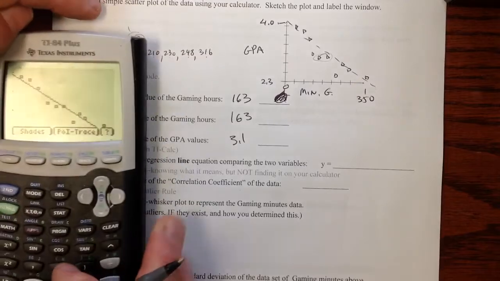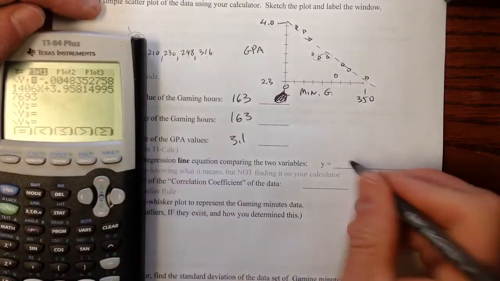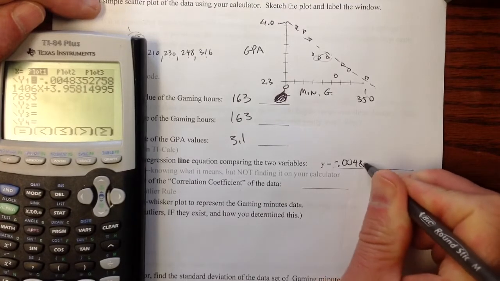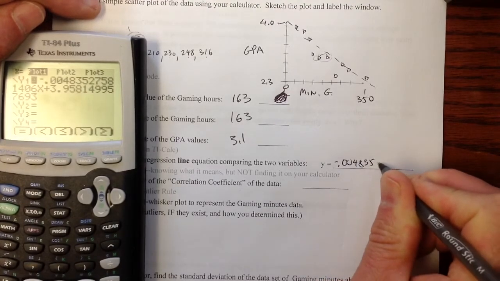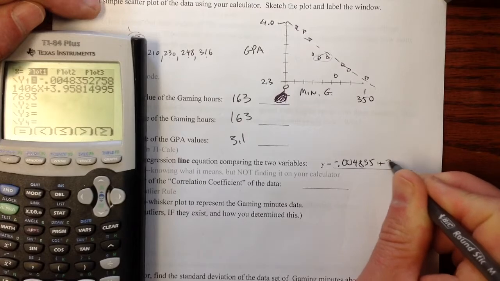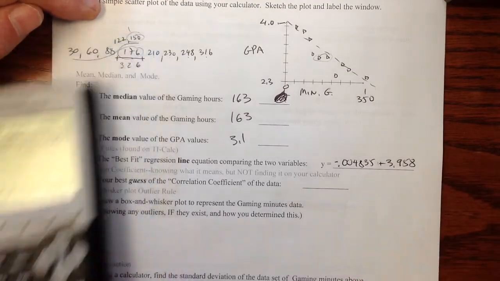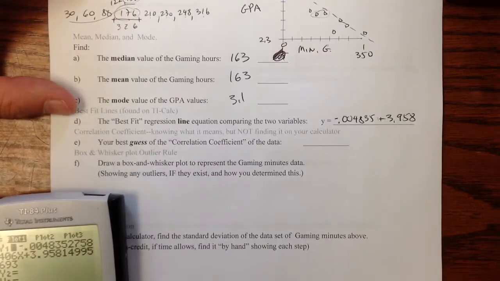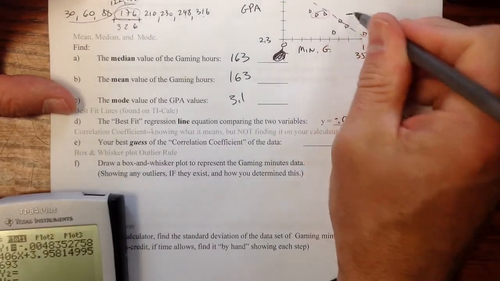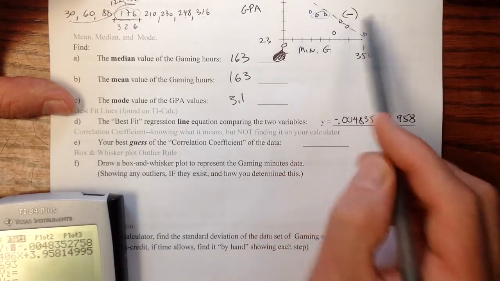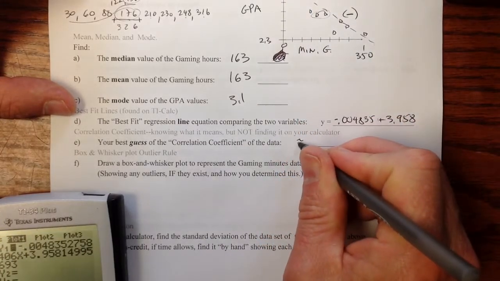And I would say then y equals negative 0.124835x plus 3.958. Something like that would be good. My guess is that this is negative because it's going down, and I would guess that it's pretty close. I'd say about negative 0.9.